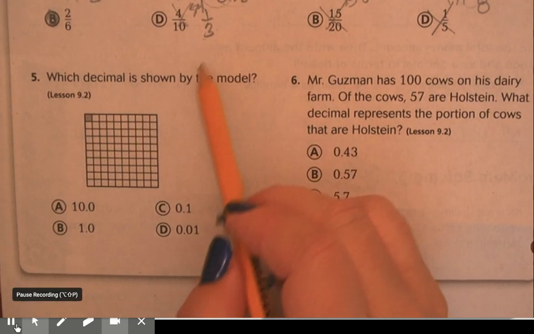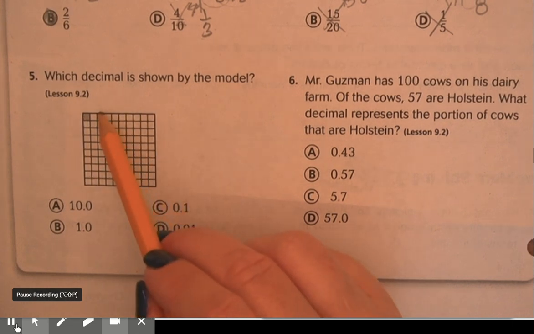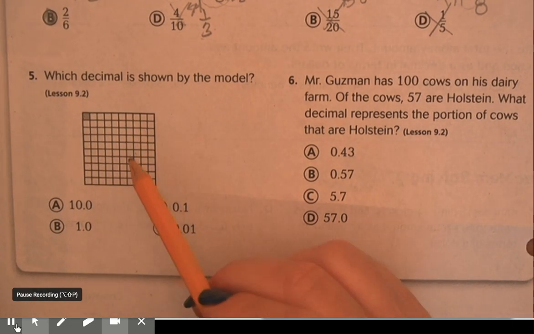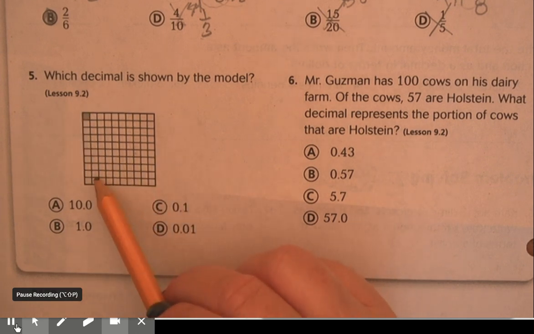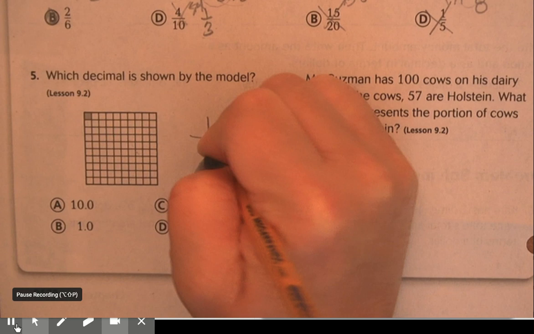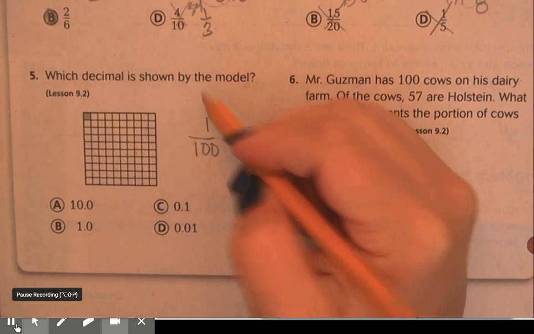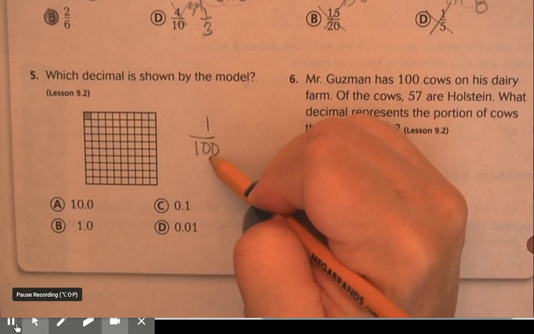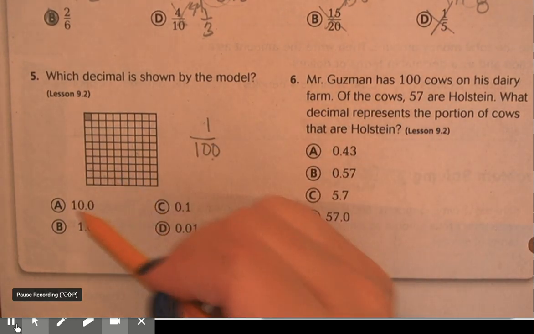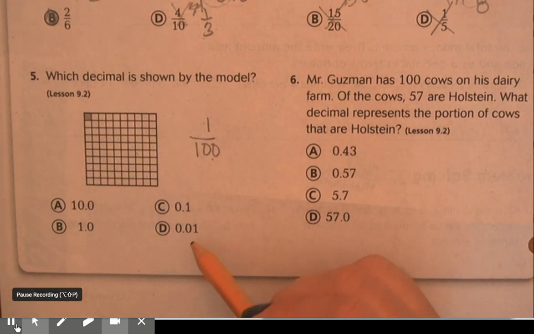Well, I know this is an array of 10 by 10, so this is 100 pieces. You can count them if you want, but 10 times 10 is 100, and we only have 1. That means we have 1 out of 100 pieces. 1/100ths. My words tell me which one is correct. I'm looking for 1/100ths, which is D.